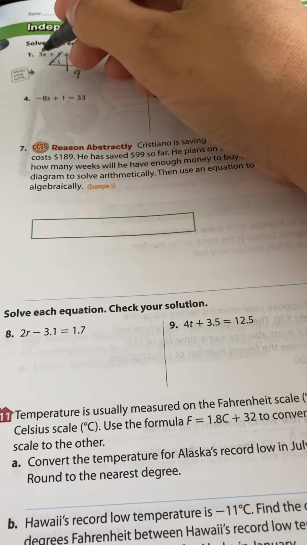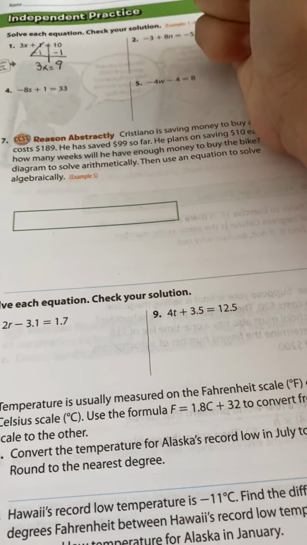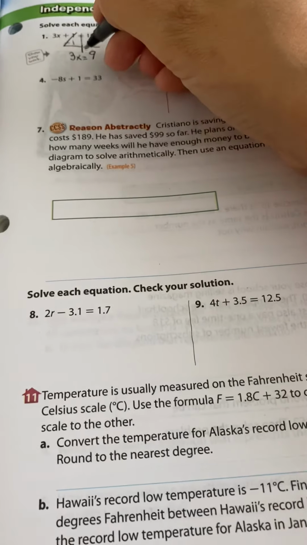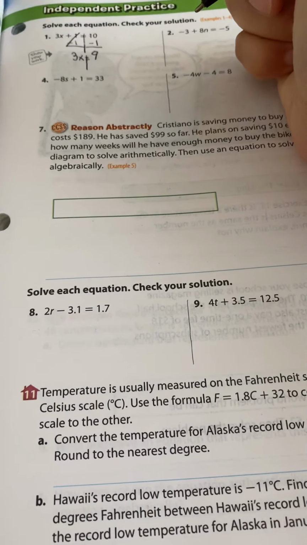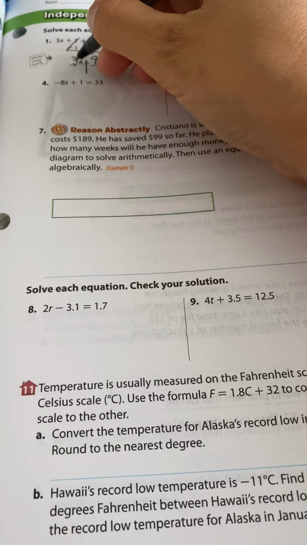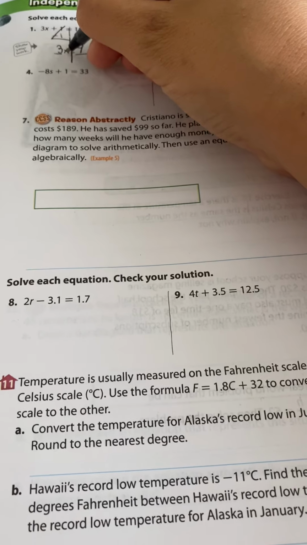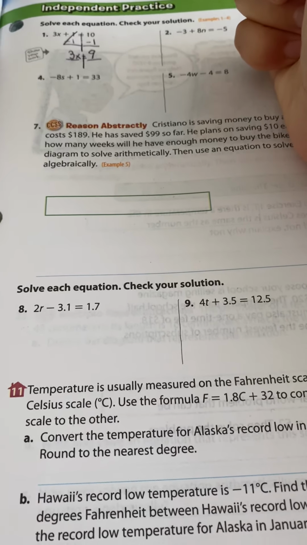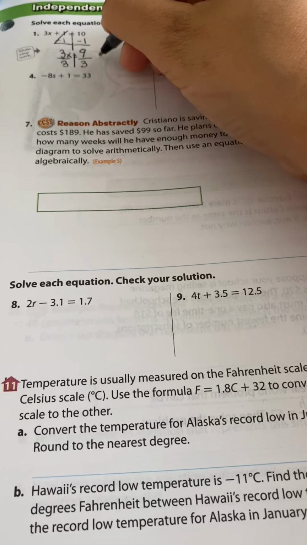We're going to bring down the 3x. Now we are back down to a one-step operation, and we're going to go ahead and draw a line down the equal sign again. Now here, with the number next to the variable, that's multiplication. So we need to do the opposite of multiplication. And what is that, guys? Yes, division. So we're going to divide both sides by 3.